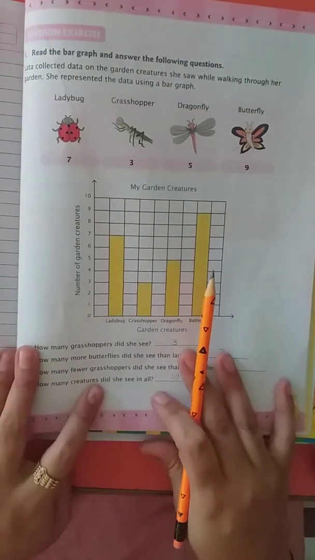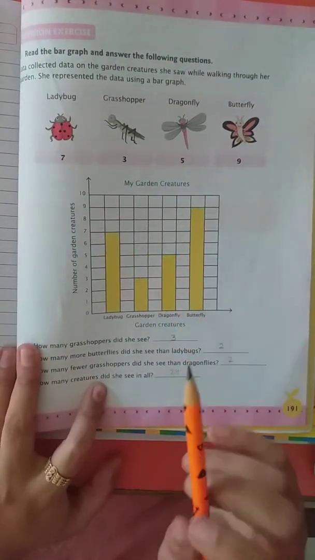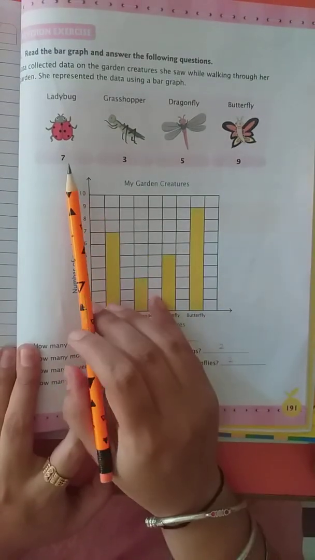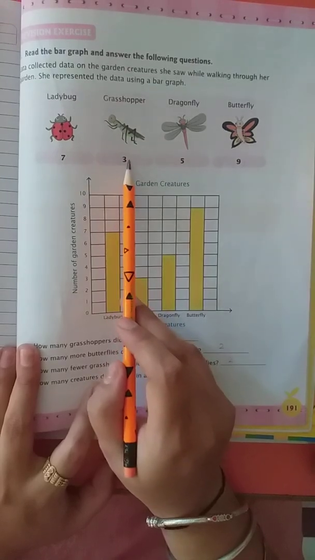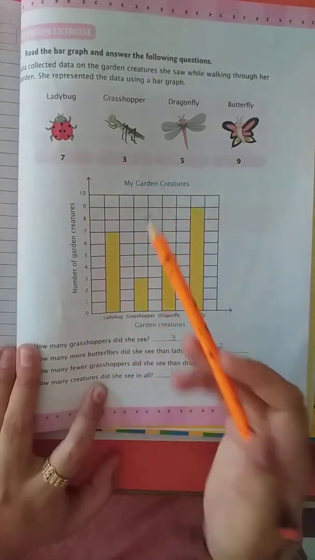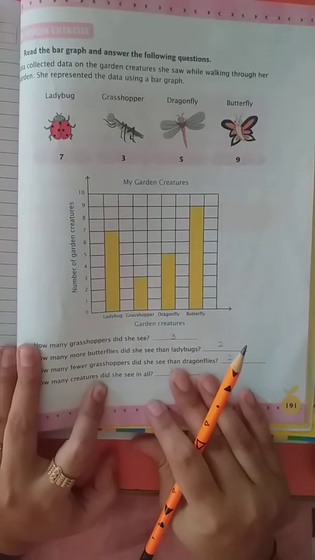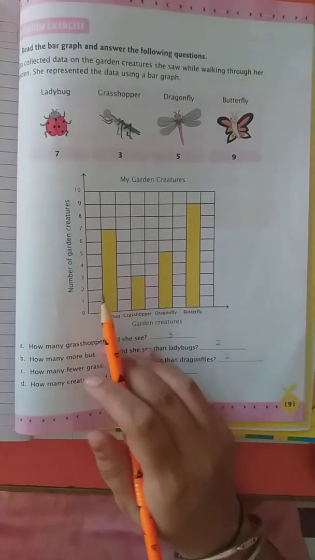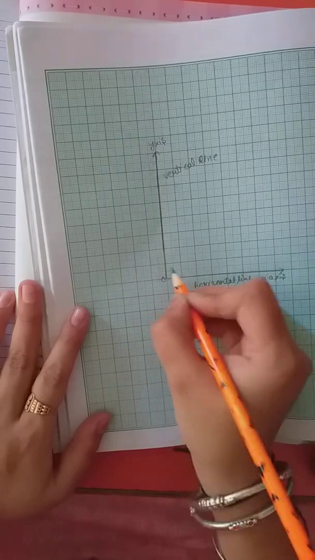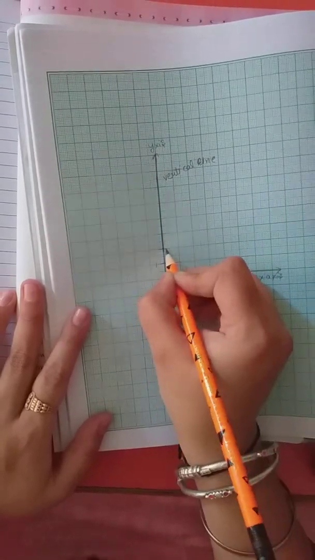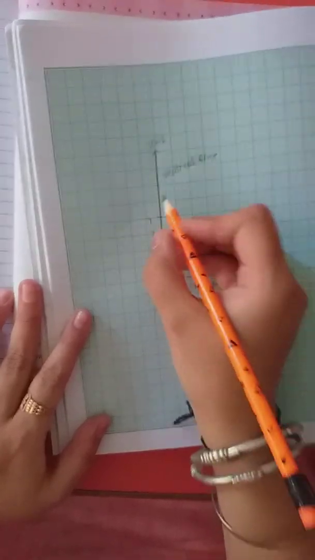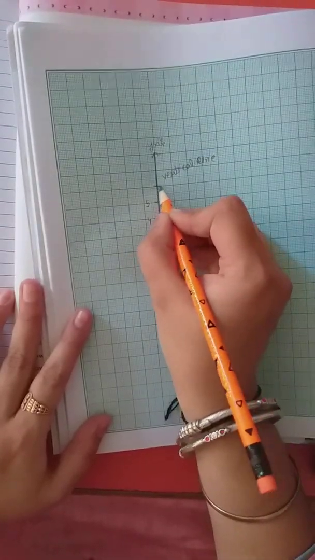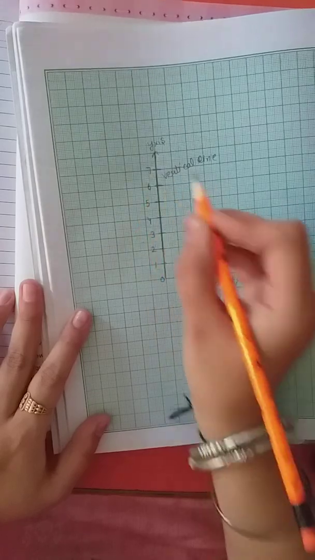So firstly, we have to draw a bar graph. Here the difference between 7 minus 4 is 3, and 3 plus 2 is 5. So how can we make a bar graph? Let's draw it. First we write 0, 1, 2, 3, 4, 5, 6 and 7.